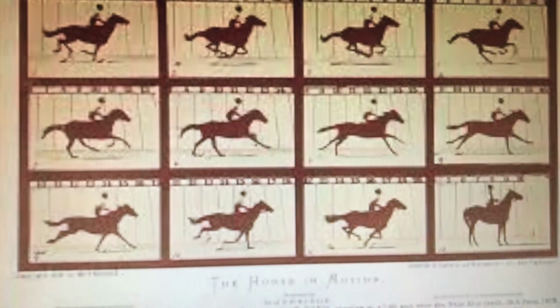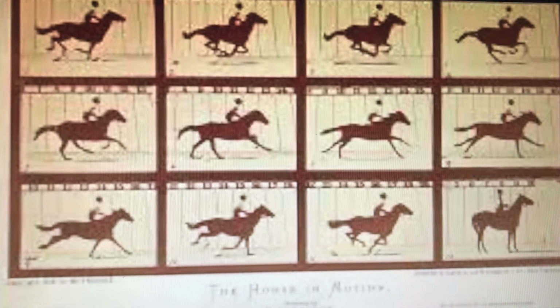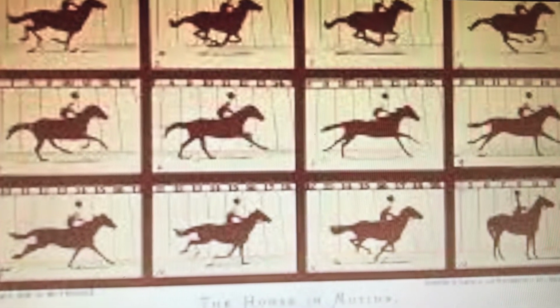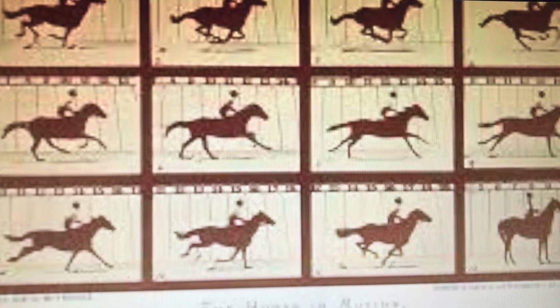Okay, so the first motion picture was actually taken and recorded in 1878. Okay, this was called The Horse in Motion, and it was made by Edward Muybridge. Okay, we're gonna watch this Horse in Motion picture, and after we watch it, we're gonna talk about how it was done and what it means. So let's go ahead and do that.